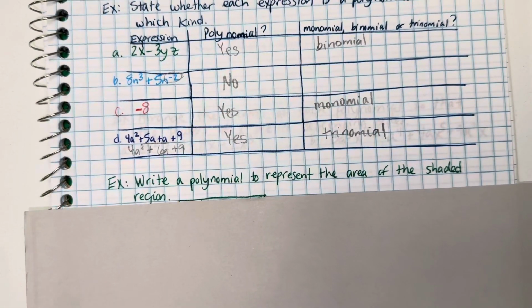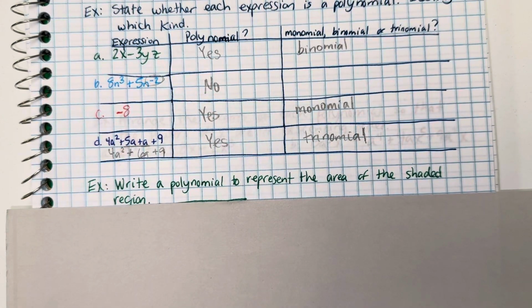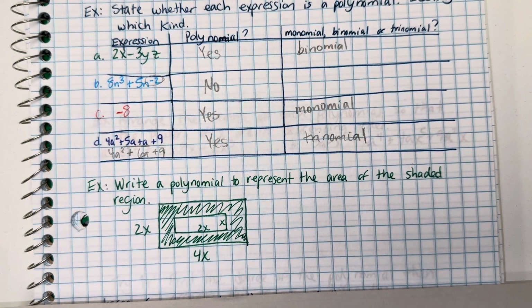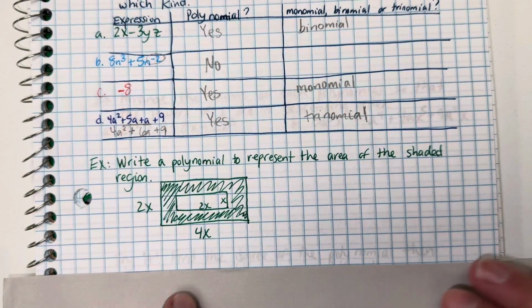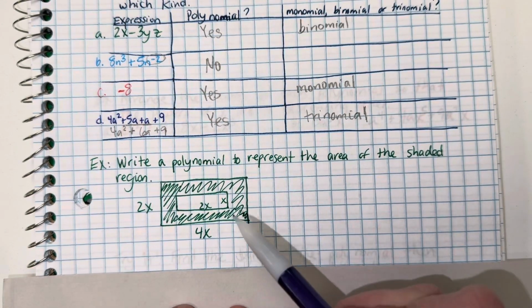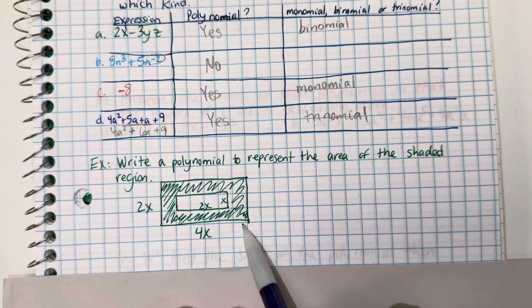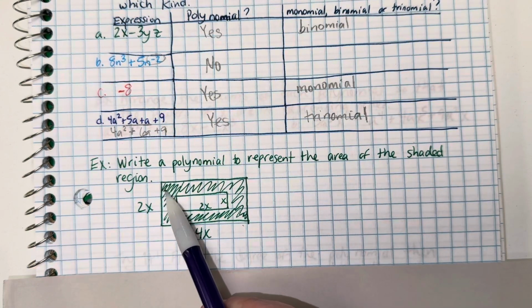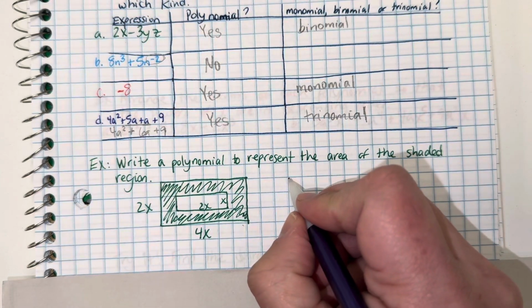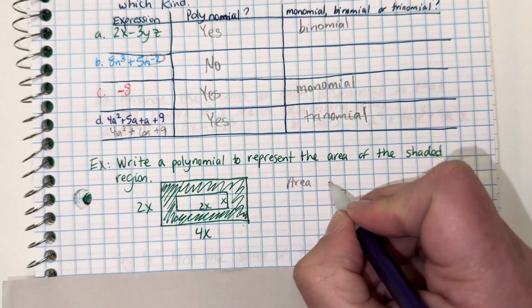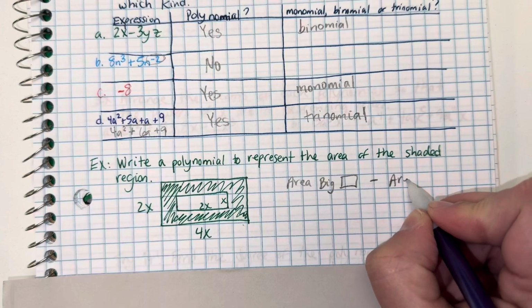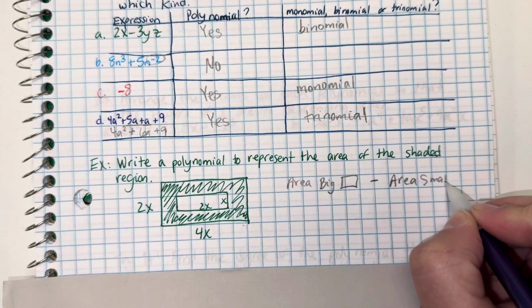All right. Write a polynomial to represent the area of the shaded region. So I have a shaded region here. This is one reason polynomials can be really helpful, is to find some unknown region. We know that the outside is 2x by 4x. The inside is 2x by x, and so we are going to write an area of this. In order to find the shaded area, we need to find the area of the big rectangle, and subtract from that the area of the small rectangle.